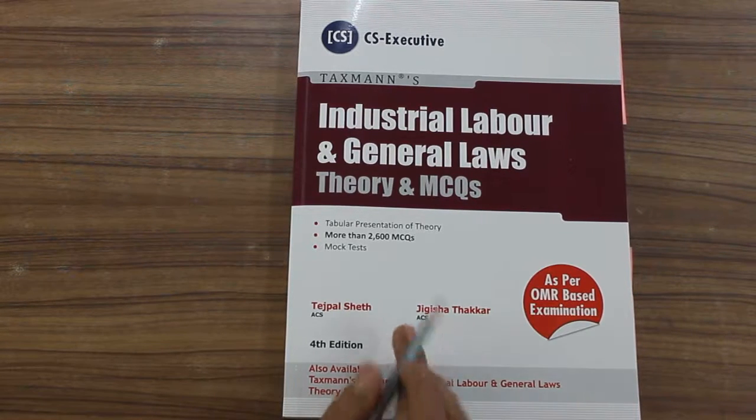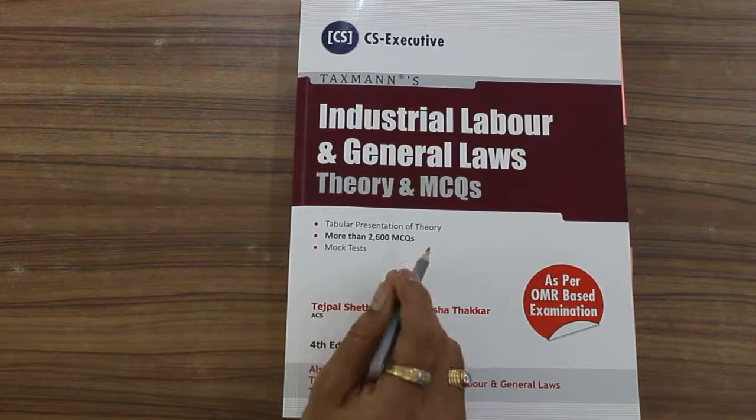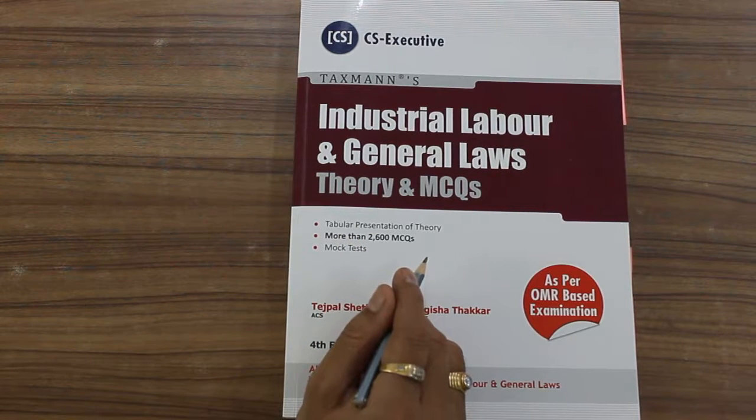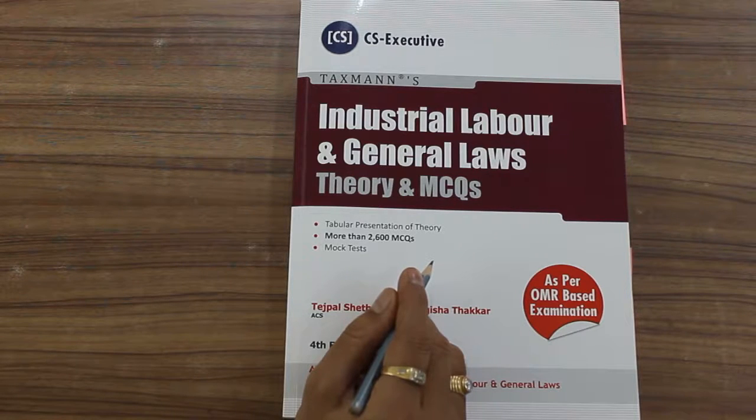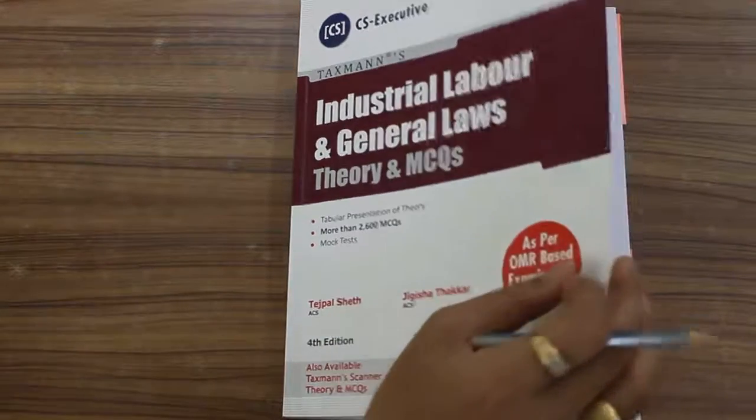As you can see, the book is presented in a tabular form of theory. All important points of the theory are presented in tabular form. After the tabular theory, each chapter has MCQs for practice, followed by the answers, and then mock tests and past examination question papers along with the solutions. So let us understand how to get the maximum out of this book.